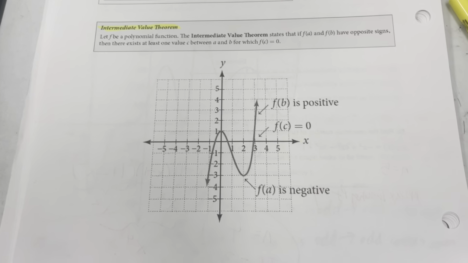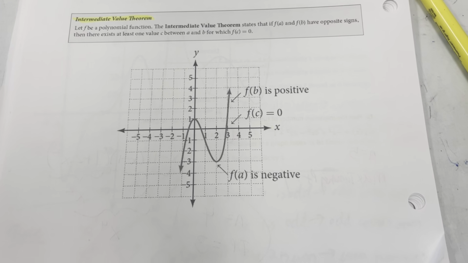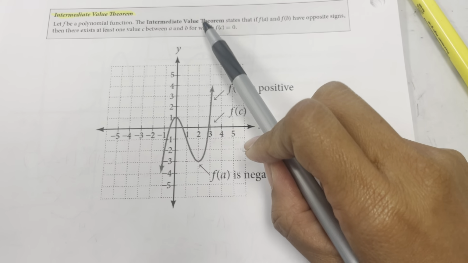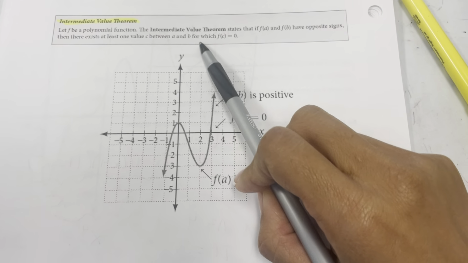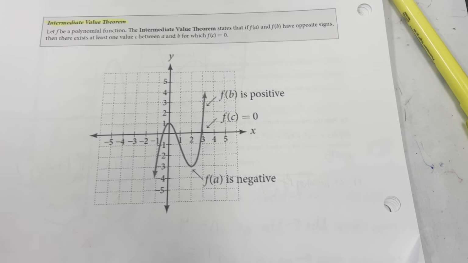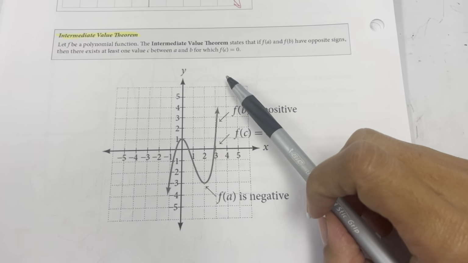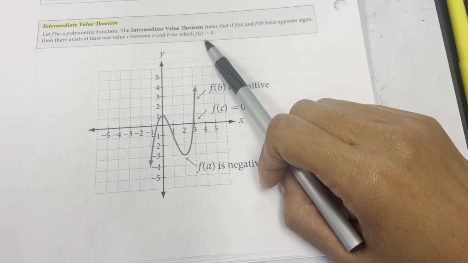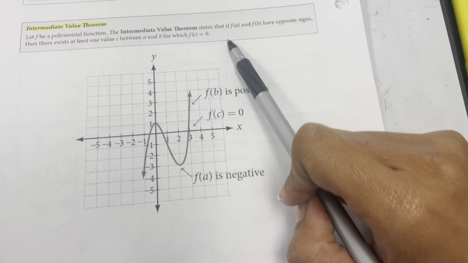All right, so the intermediate value theorem in section 5.3, a theorem means that it's a law, like it's a rule, right? And honestly, when I first learned this law or rule, it sounded so complicated.